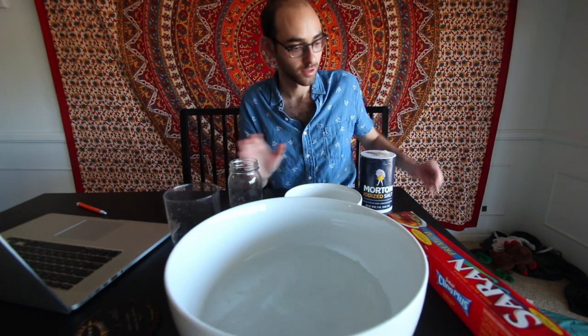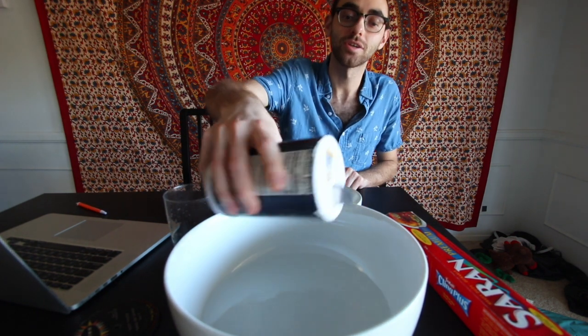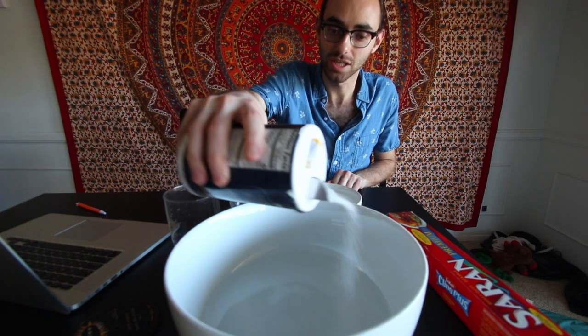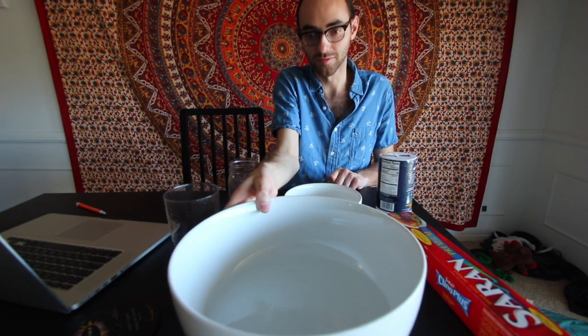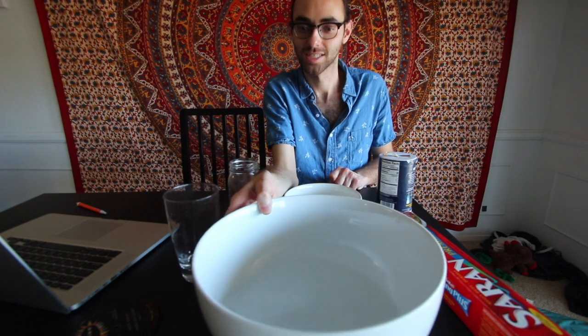Step 2, put 2 handfuls of salt in the water and mix it together. You really make sure to get a good amount of salt in there. You should see it really change a little bit of color, if you can see that, and let it mix around a little bit so you can make some salty water. If you want, you can even taste it to see if it's salty and gross enough for you.